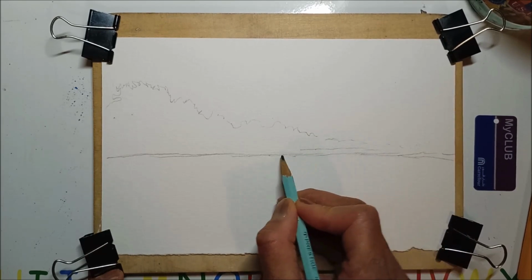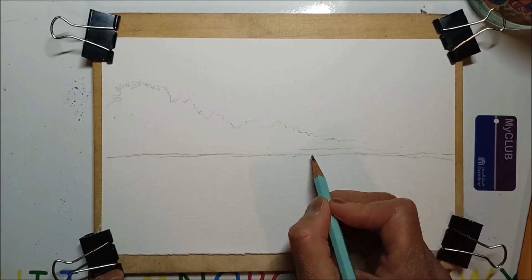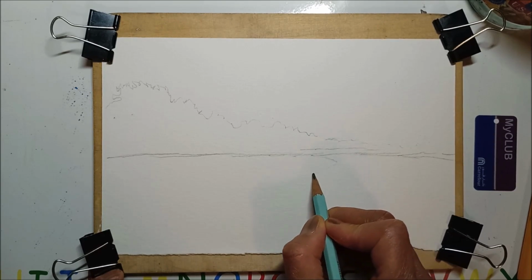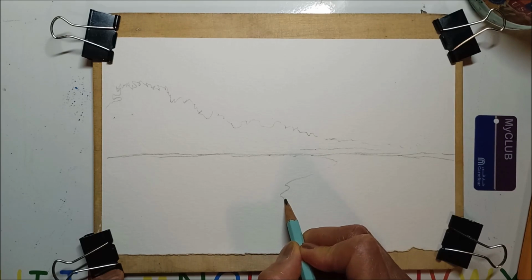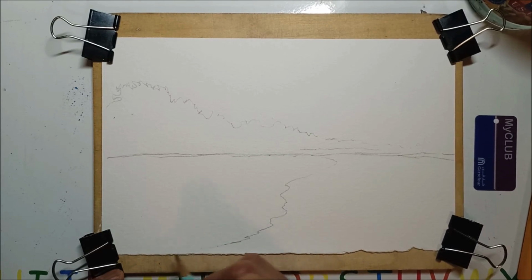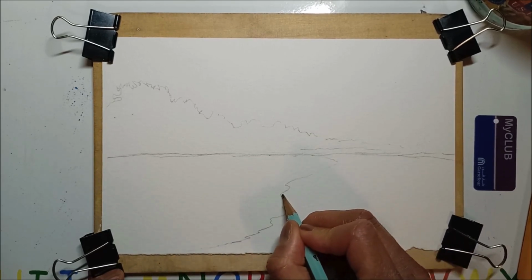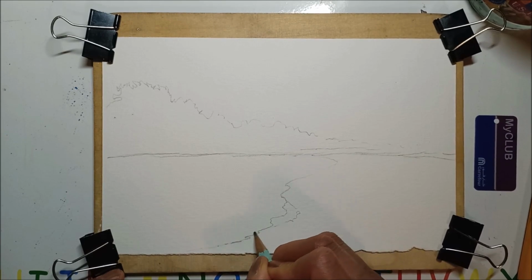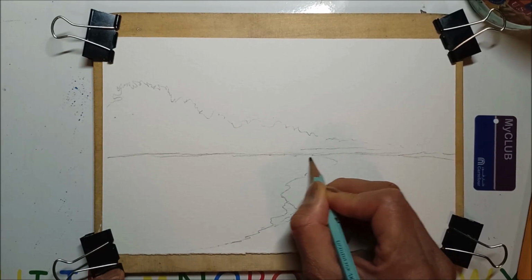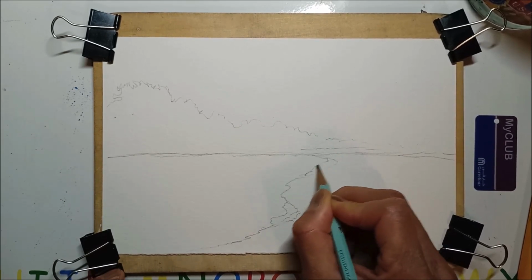And then what I would do here is try and make the tree come along this way. So we'd do that for the bank. Maybe like that. We could actually just make it a little bit different here, like this maybe. Like that for the bank.